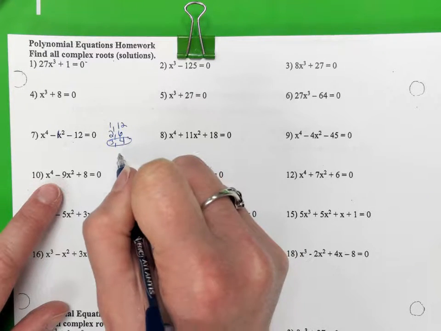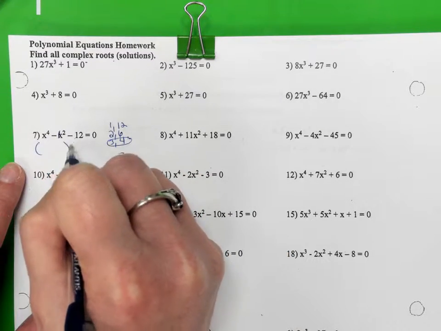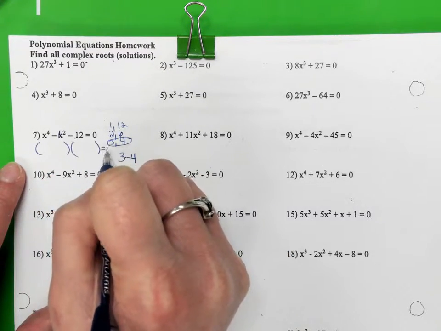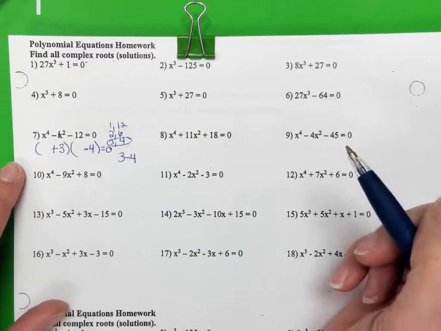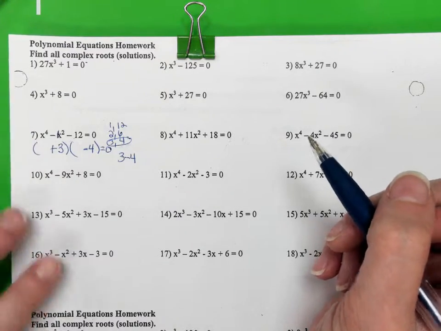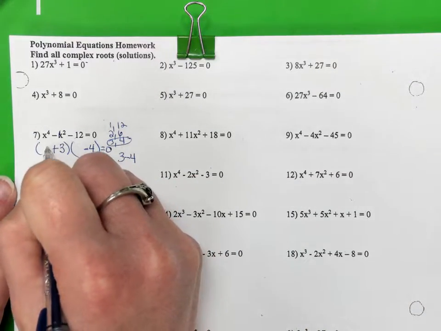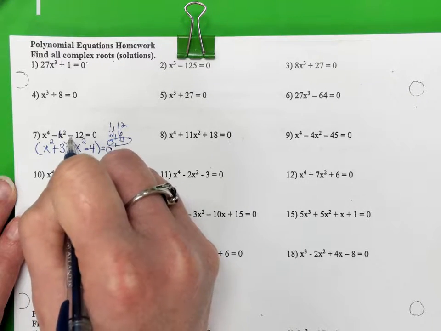3 minus 4. Very good. So it's a positive 3 and a -4. The only difference here is that you have 4 x's. How do you split 4 x's into 2 spots? X squared and x squared. There you go. All right, so now you can cut it down the middle.